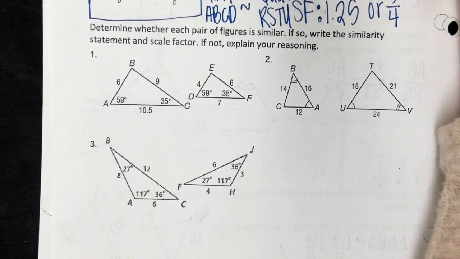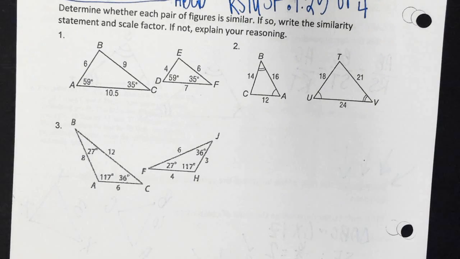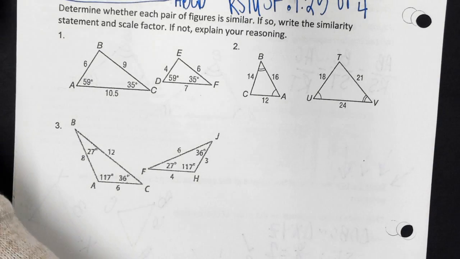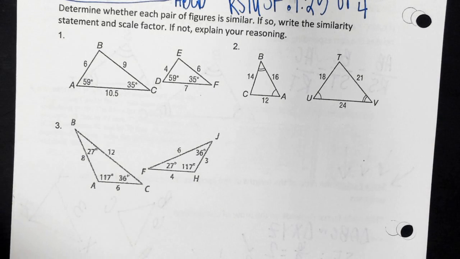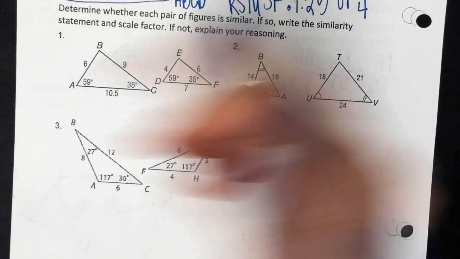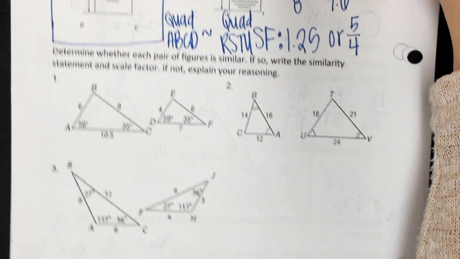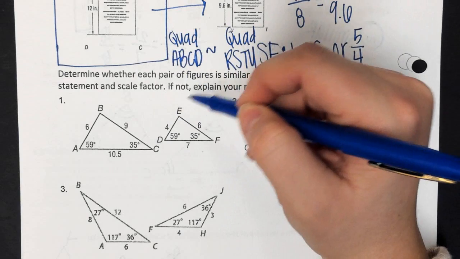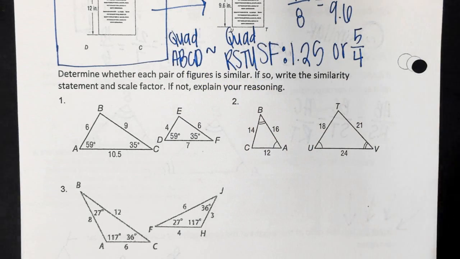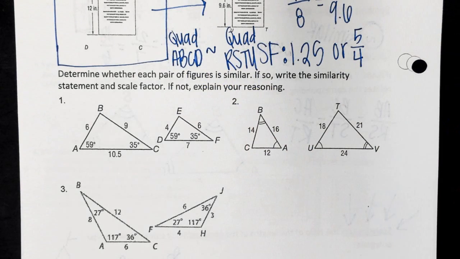Okay, so let's do number 1. We need to determine whether each of the pairs of figures is similar. If they are, write a similarity statement. This is a similarity statement right here. So such and such is similar to such and such. So if they are, we have to write the similarity statement and the scale factor.